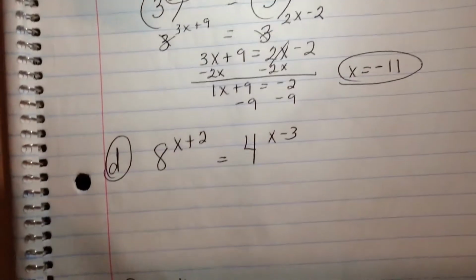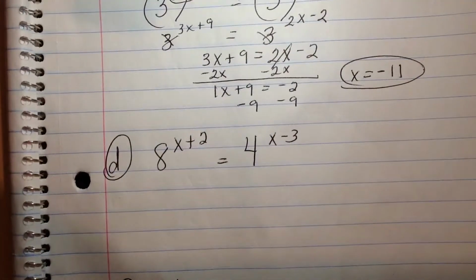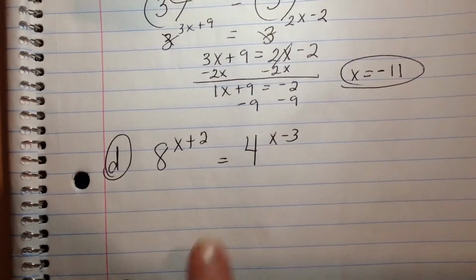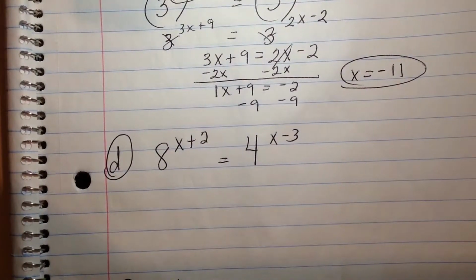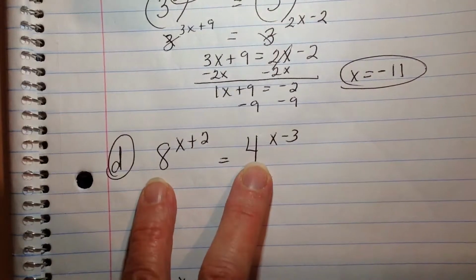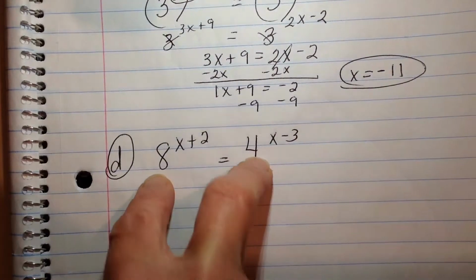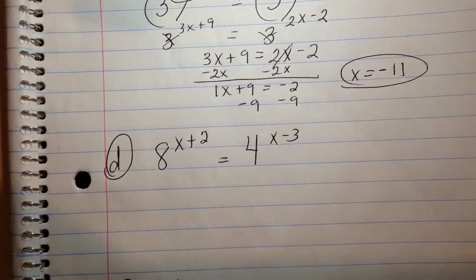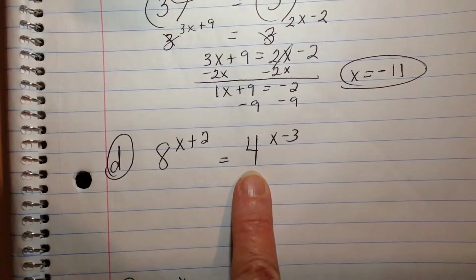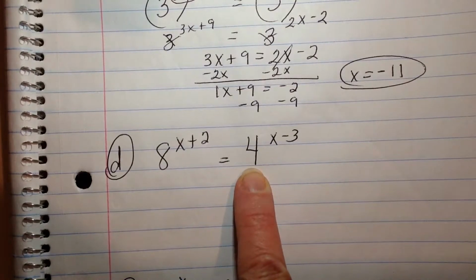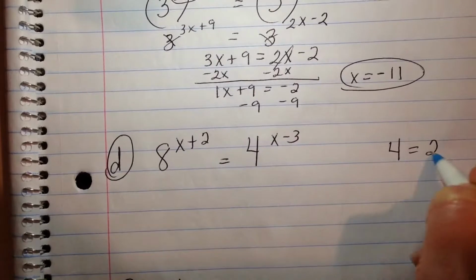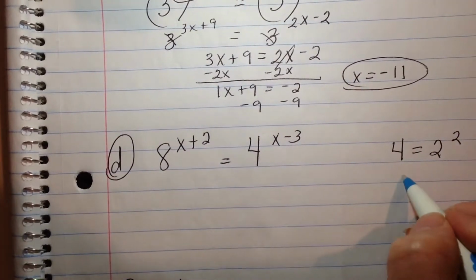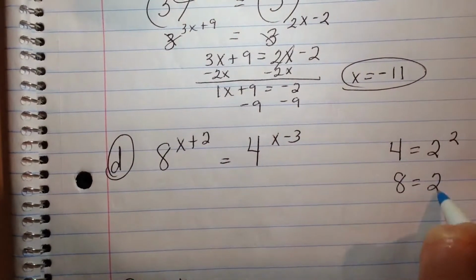Let's do another problem like that. Looking at this problem, can I raise base 4 to a power to get 8? In other words, is 4 squared 8? No, 4 squared is 16. So both of these bases, let's think about, were they raised from the same base? When I think of 4, I think of it being a perfect square. 2 squared gives me 4. So I can rewrite 4 as 2 squared, and I can rewrite 8 as 2 cubed.